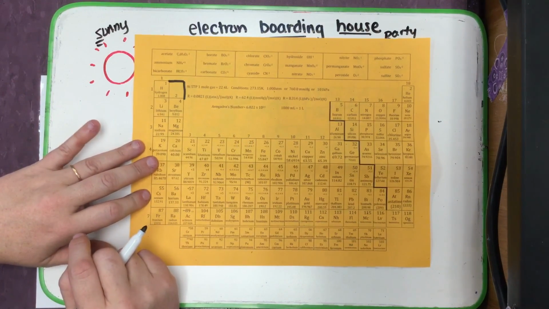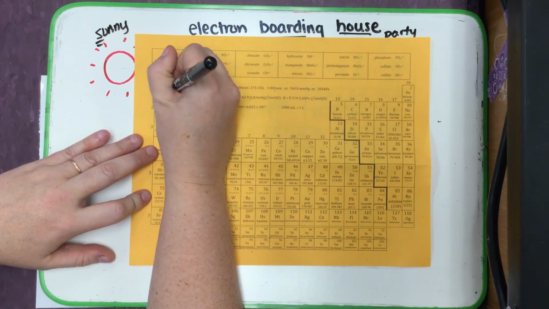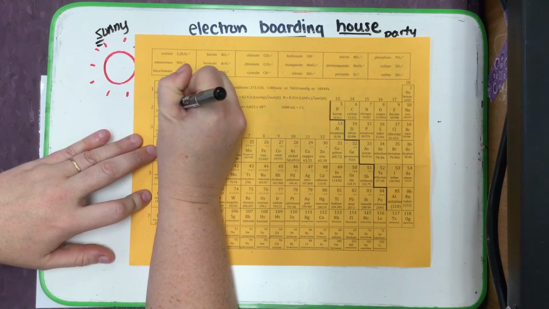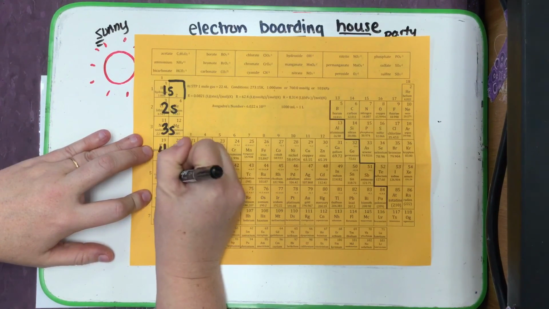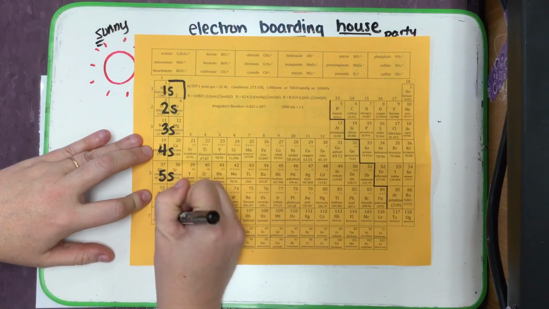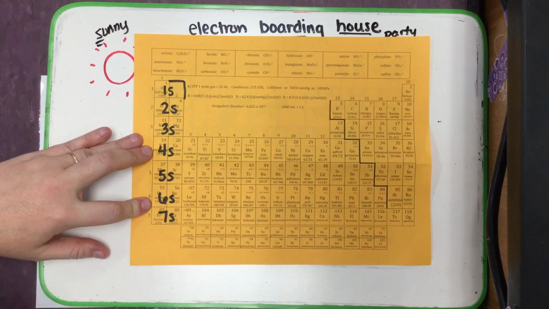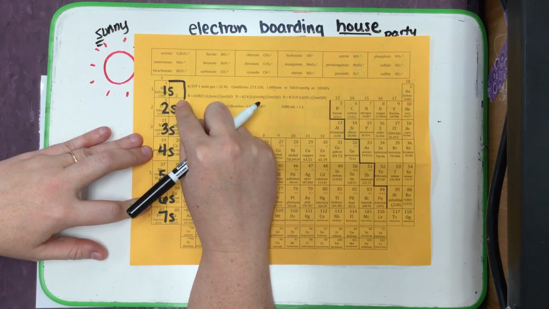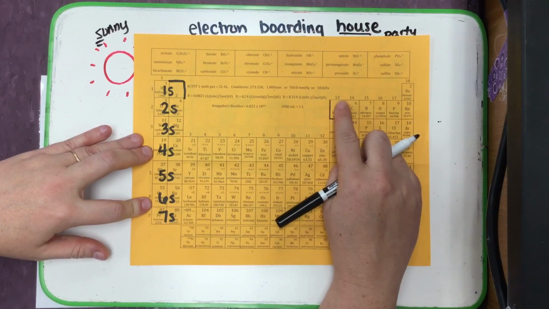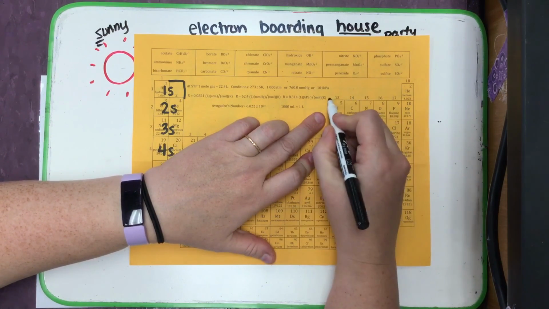Well, which side of the boarding house was that? That was our sunny side. So we can start by numbering our periodic table with the sunny sides, and sunnies go from 1 all the way down to 7. So that takes care of number 1, 2, 3, 4. They're all in sunny rooms. But electron number 5 goes where element number 5 is, and that's over here on the right side of the periodic table.